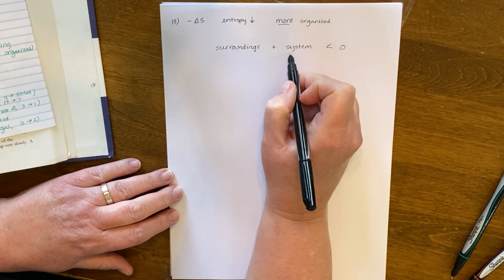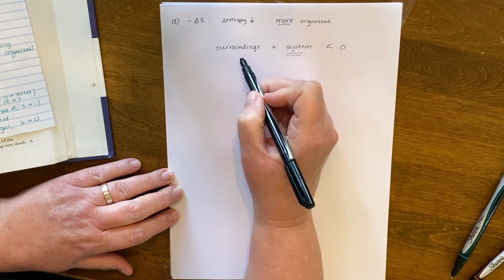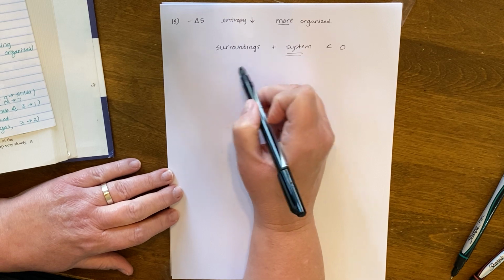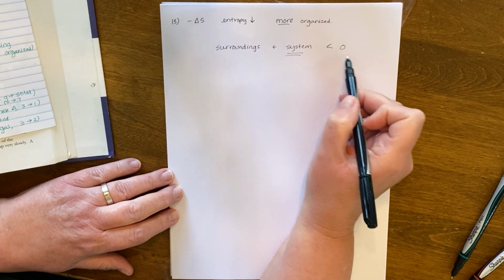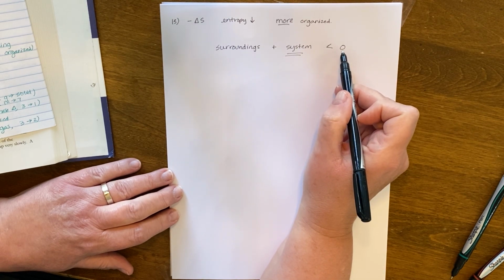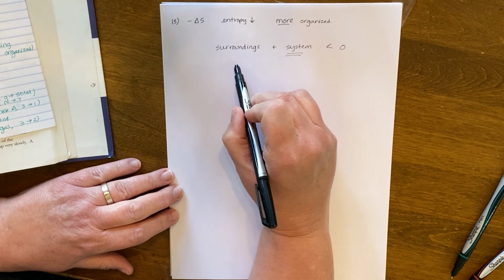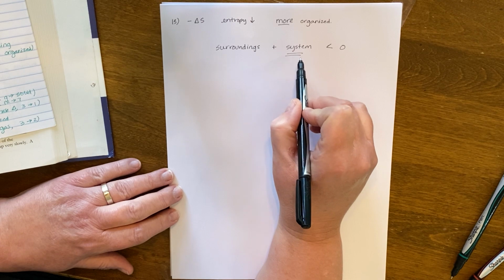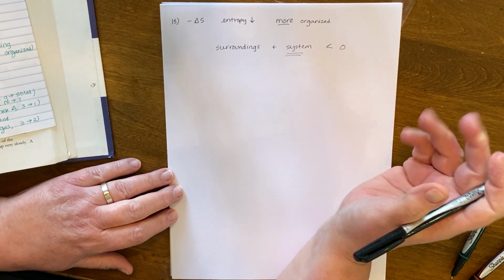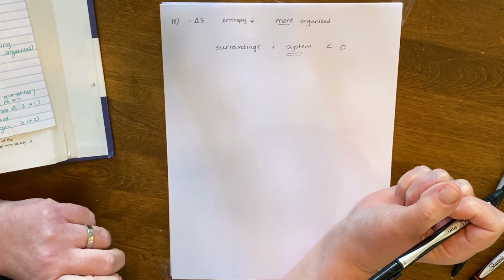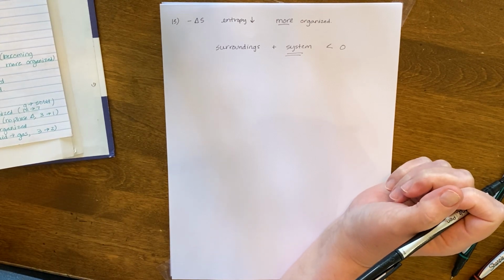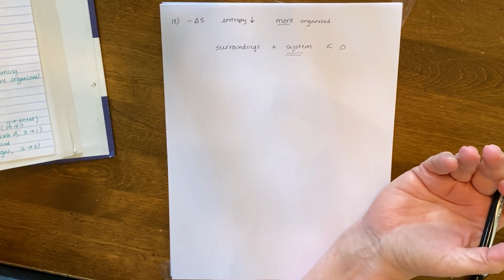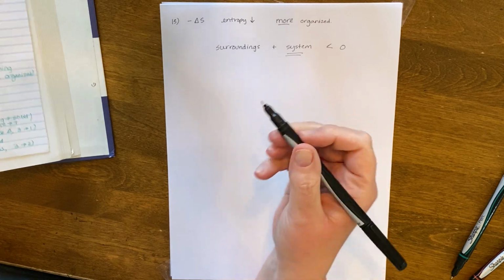So while the system may be becoming more organized, the surroundings may become so disorganized that we still end up with a value that's less than 0. So hopefully that makes sense. So is he correct? The answer is no, he's not correct, and this is why.